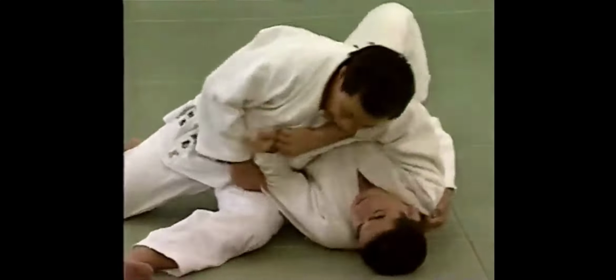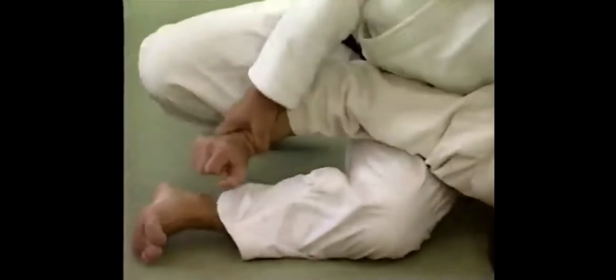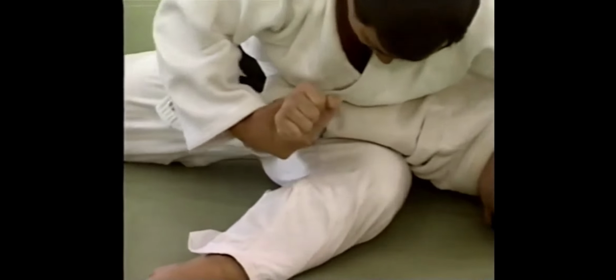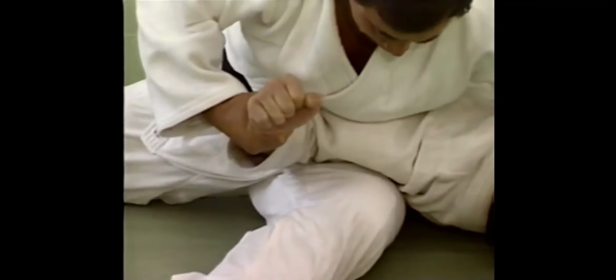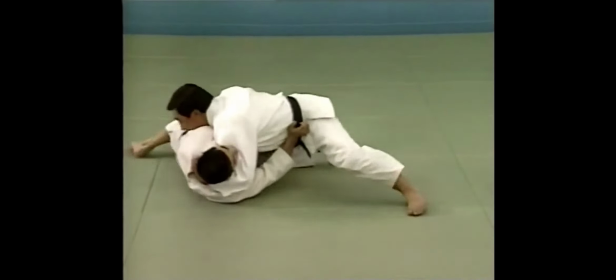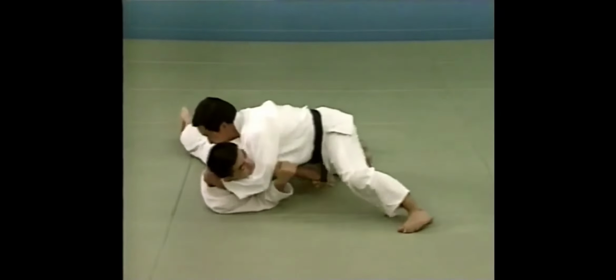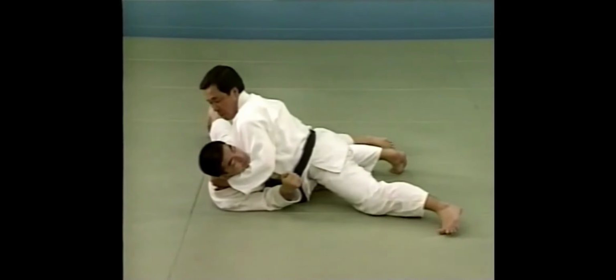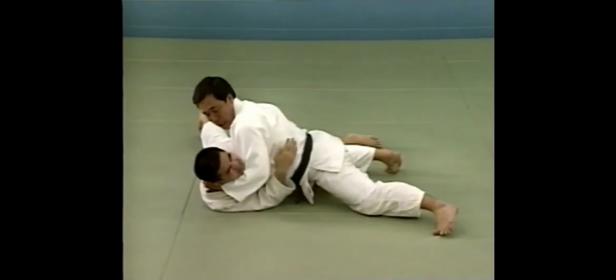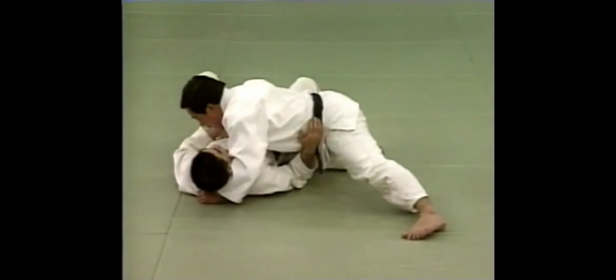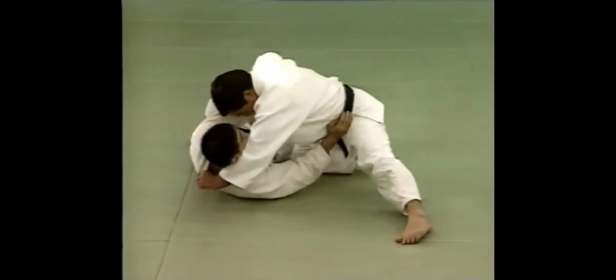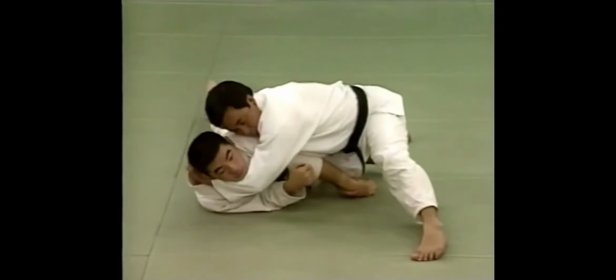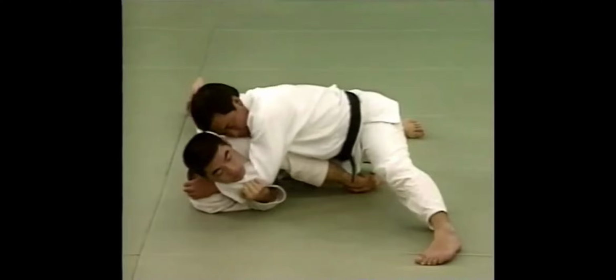Let's take another look at this. This is a haragatame applied from a yoko shiho gatame. Twist your opponent's left arm and pull it forward. Apply pressure to the shoulder and elbow with your stomach.